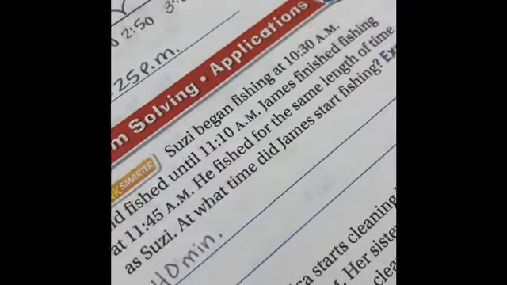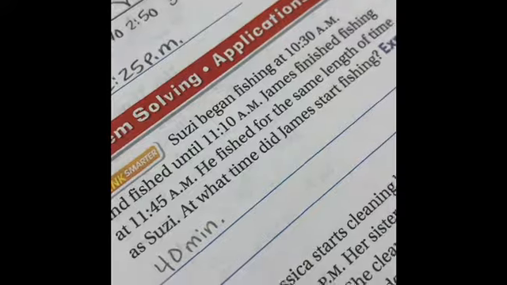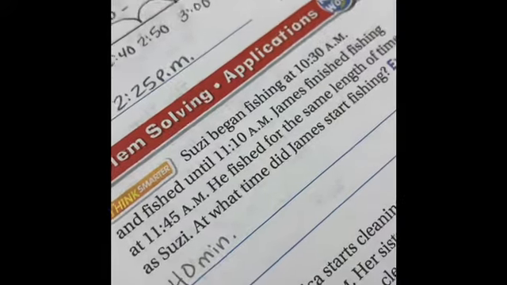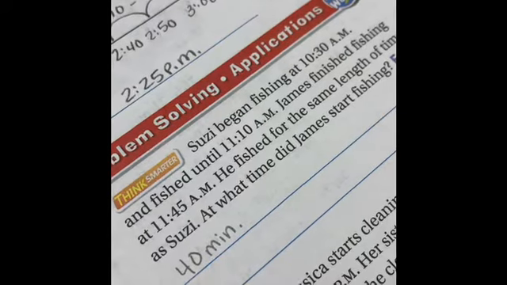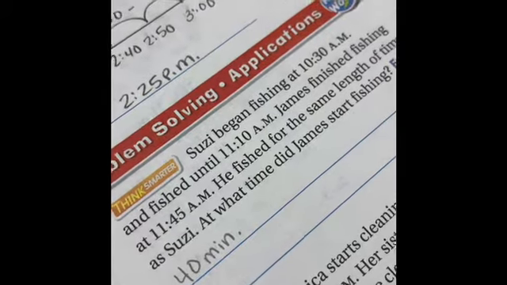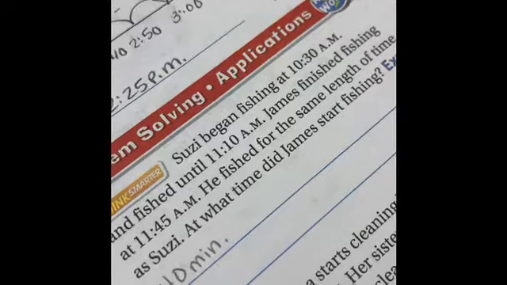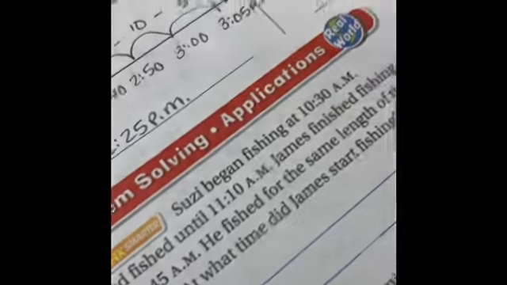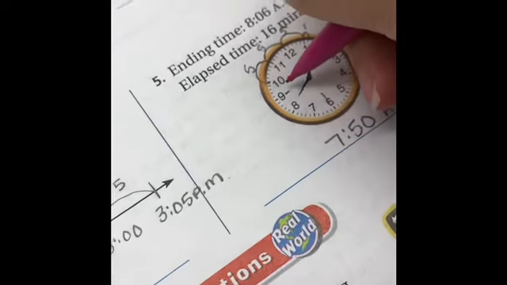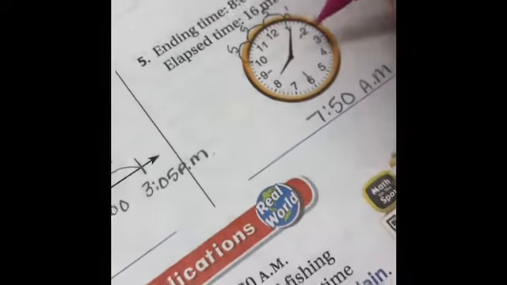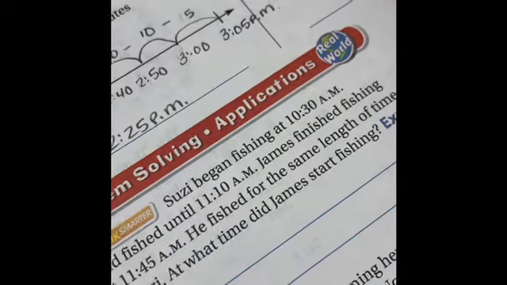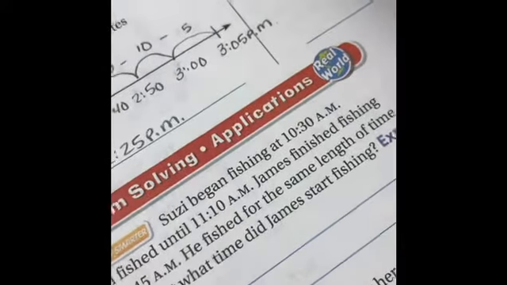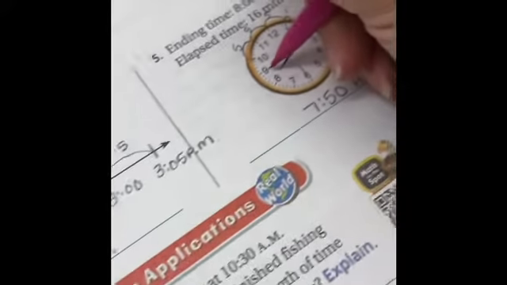And since James finished fishing at 11:45 a.m., he fished for the same length of time as Susie. So that means we have to go from 11:45 and we have to add 40 minutes on. So we can use this analog clock again. Now mind you, it's 11:45 that he finished. We have to figure out, we have to go backwards. So we want to go backwards by 40 minutes.